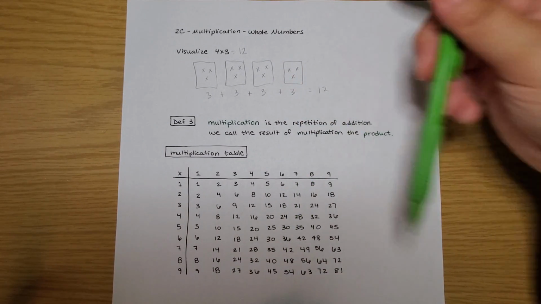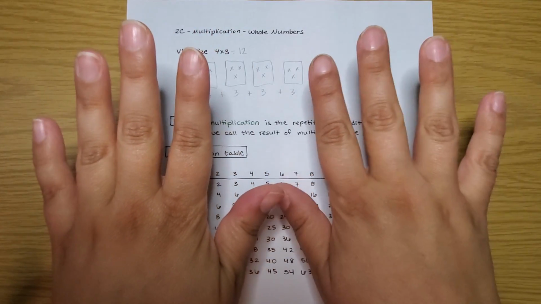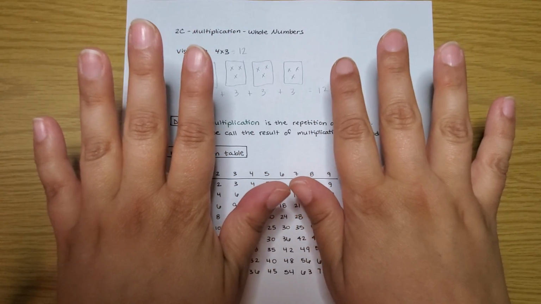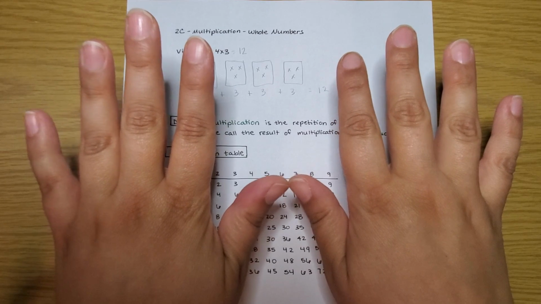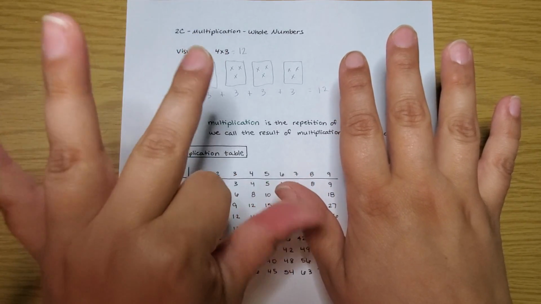The 9s have a little trick that you can use your hands for. So for the 9s, if I wanted to find 9 times, let's say 4, I could count starting from the left down 4. 1, 2, 3, 4. And you put that finger down.